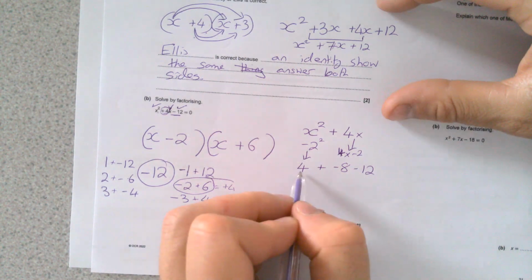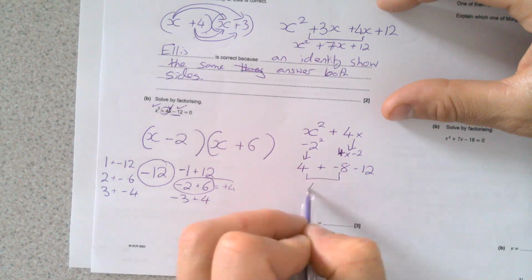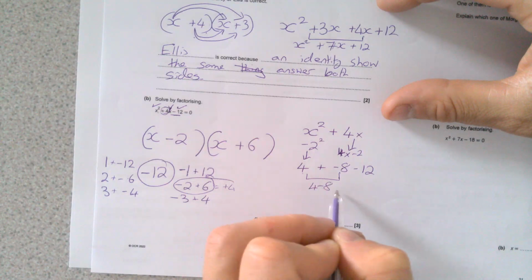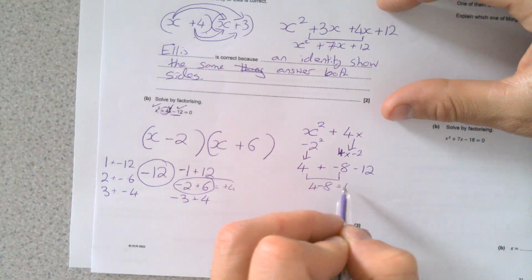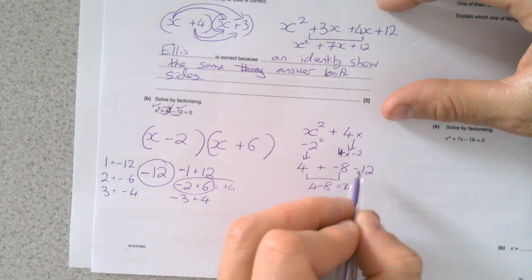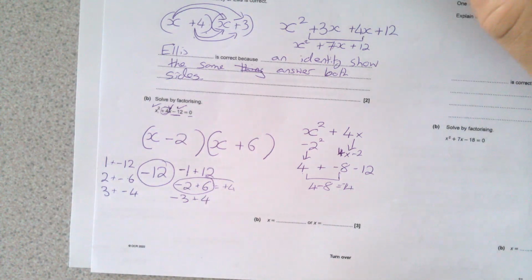So if I do this calculation now, 4 add minus 8 gives me minus 4. Minus 4 subtract 12 does not give me 0, it gives me minus 16.